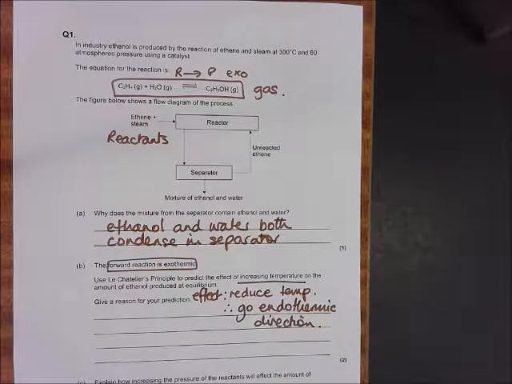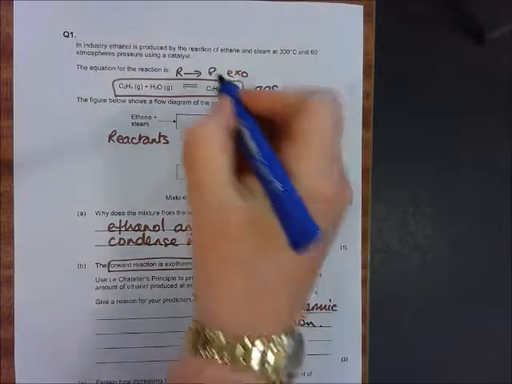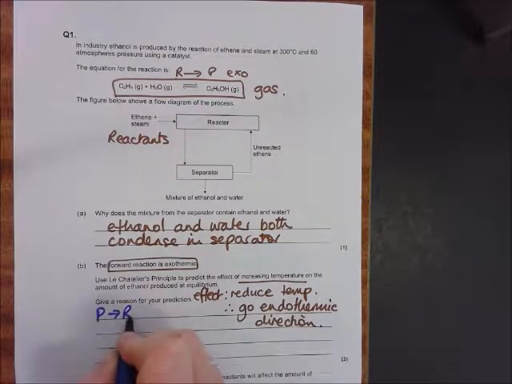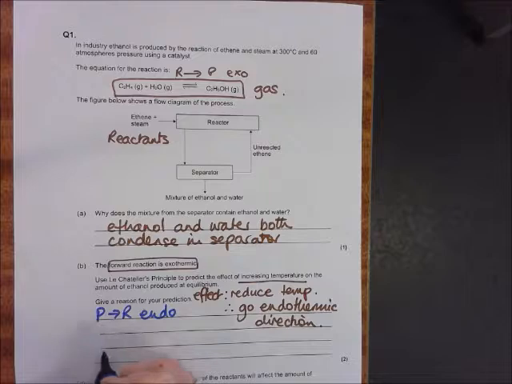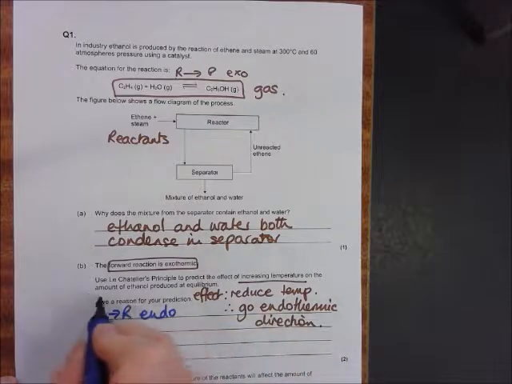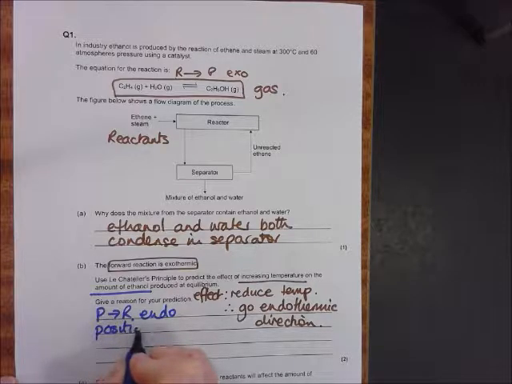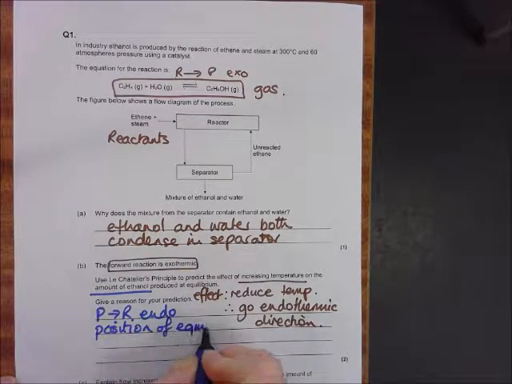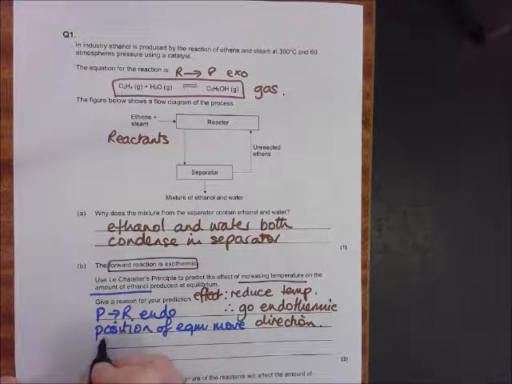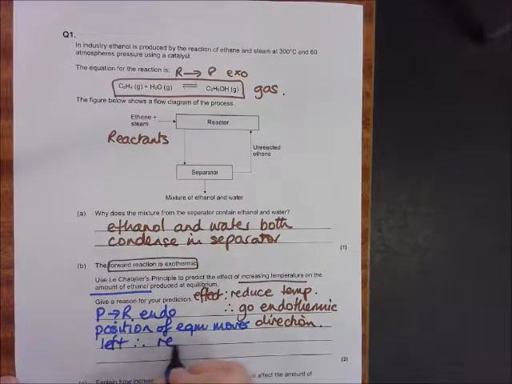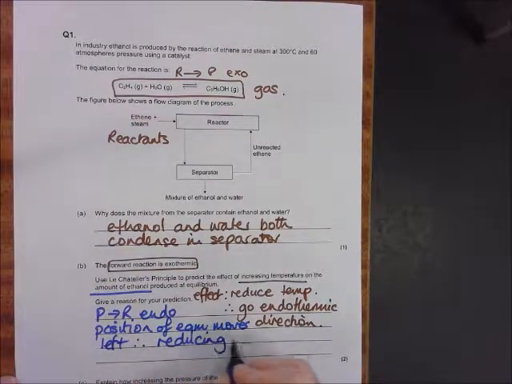So now we've understood that, we need to think, well, which way is that? Look at the equation. So up here, reactants to products is exothermic, therefore products to reactants is endothermic. And now we can say what will happen to the position of equilibrium and the effect on the amount. So therefore, the position of equilibrium moves to the left, therefore reducing the amount of ethanol.